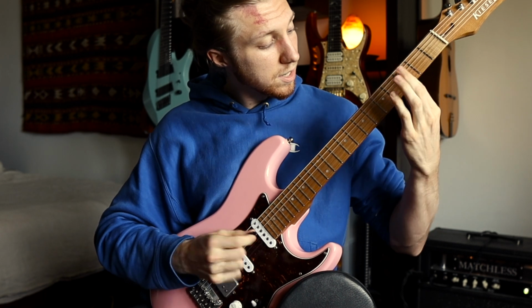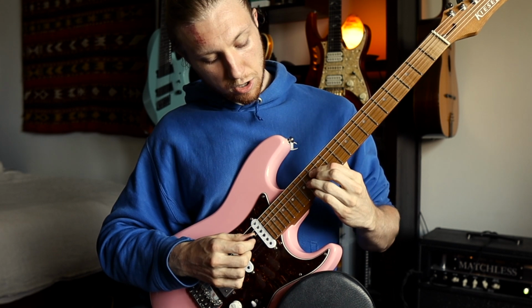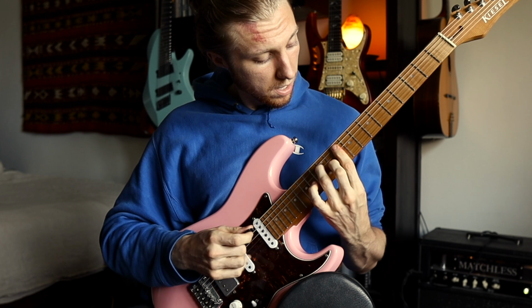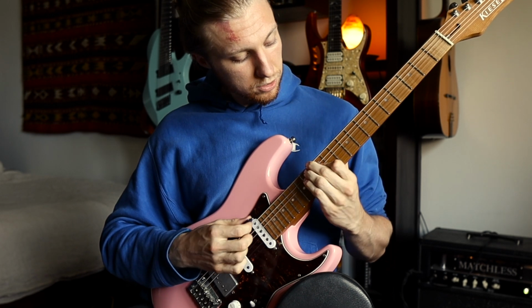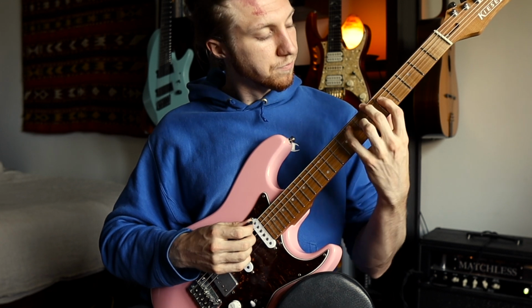Once again, move this stuff around the neck, experiment around, take risks as far as jumping up to places maybe you're not extremely comfortable with. Just start to learn the entire fretboard through these shapes.